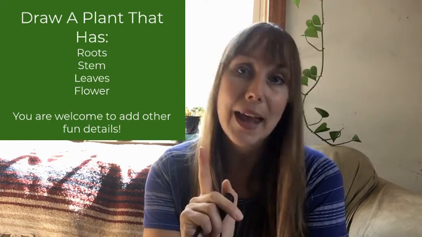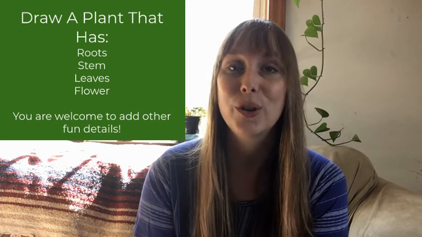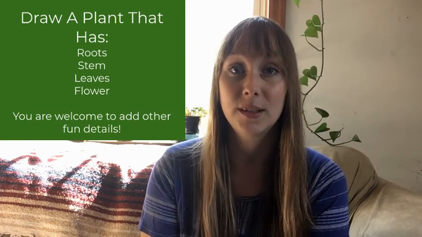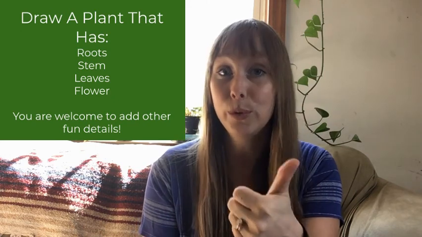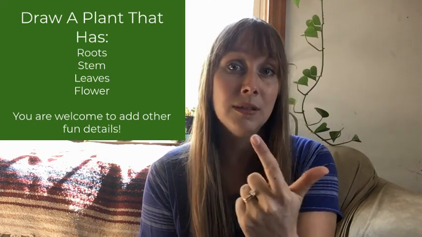So the first thing I want you to do is create an illustration that's all your own on this piece of paper, and it can have any details you want, but the main feature of our illustration is going to be one single plant. It can be any plant you want, just make sure that it has these really important parts. Your picture needs to have a plant with roots, a stem, leaves, and a flower. Any other detail is up to you.